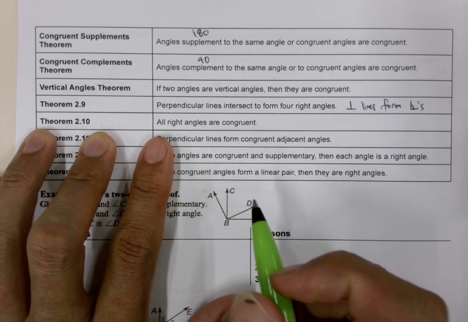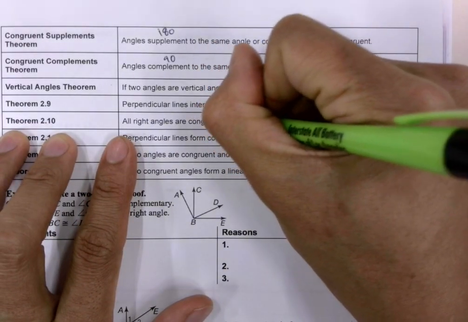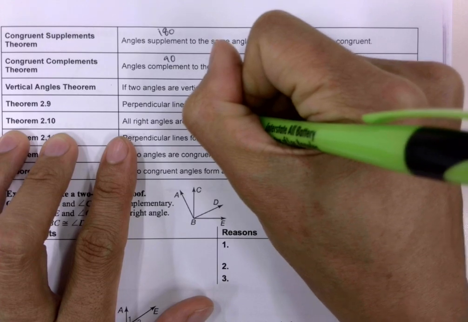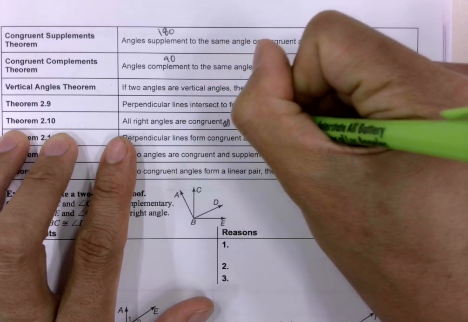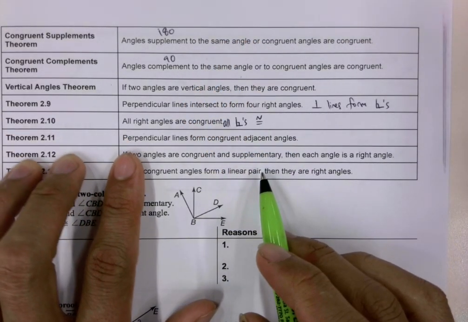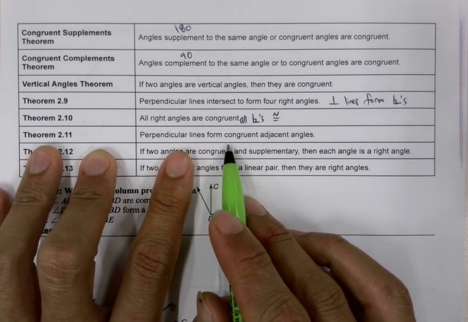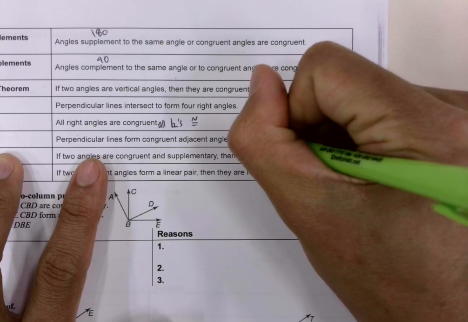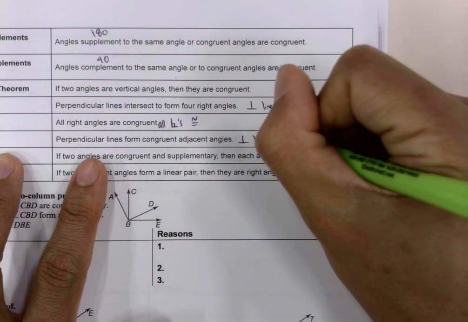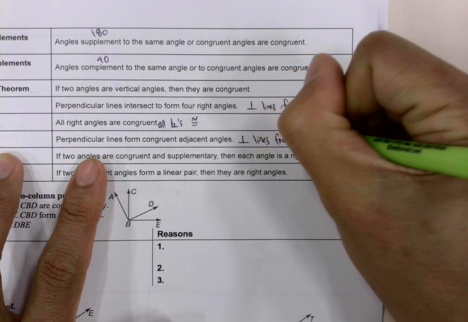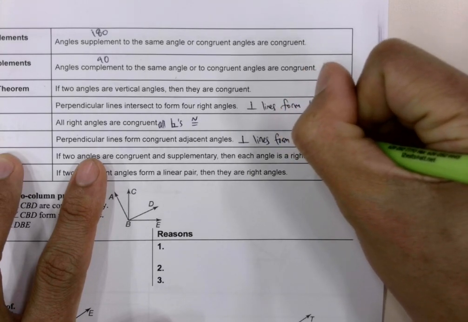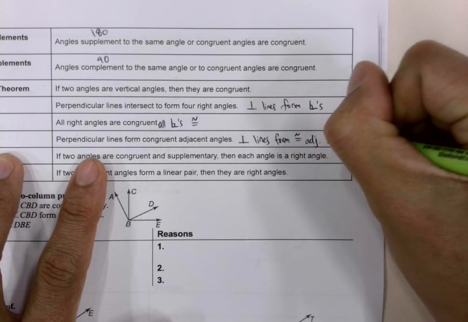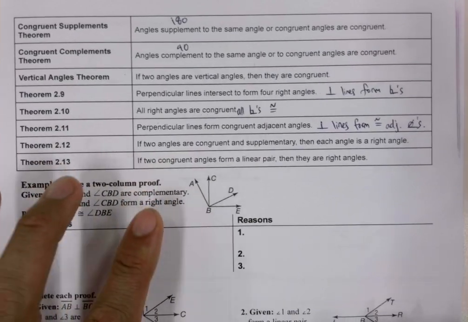All right angles are congruent, right? So of course that's kind of obvious. You could say all right angles congruent. And then here, perpendicular lines form congruent adjacent angles. We could say perpendicular lines form congruent adjacent angles, like so.